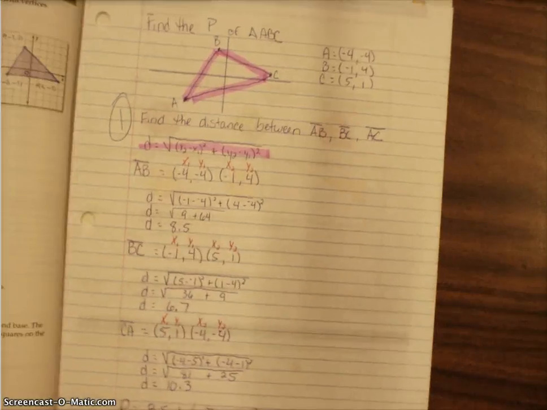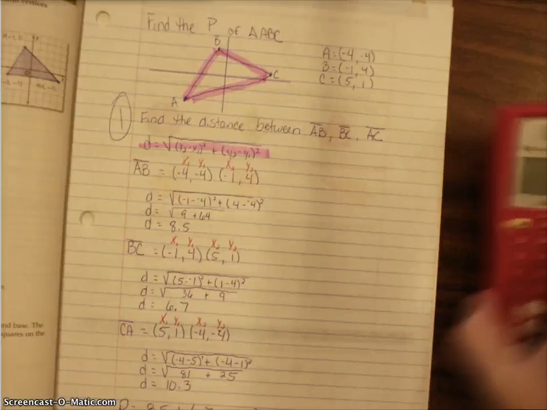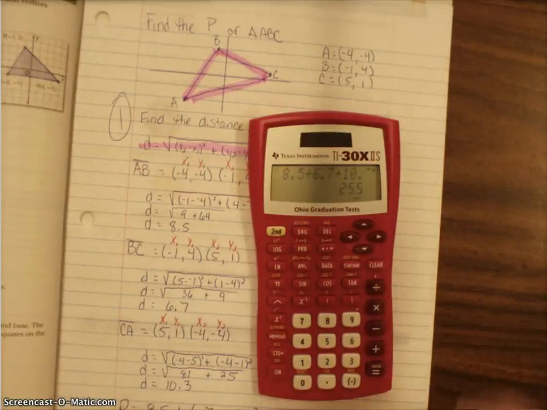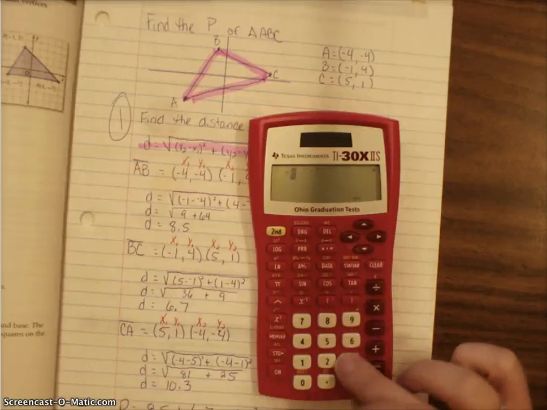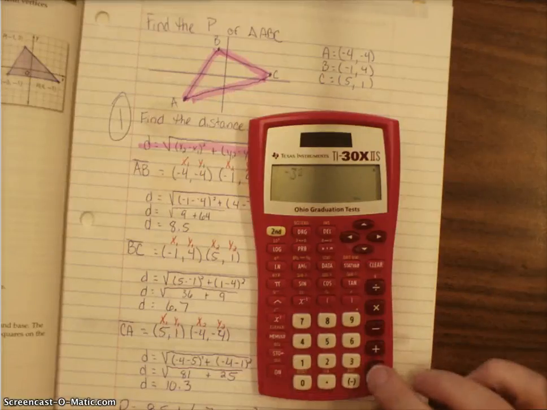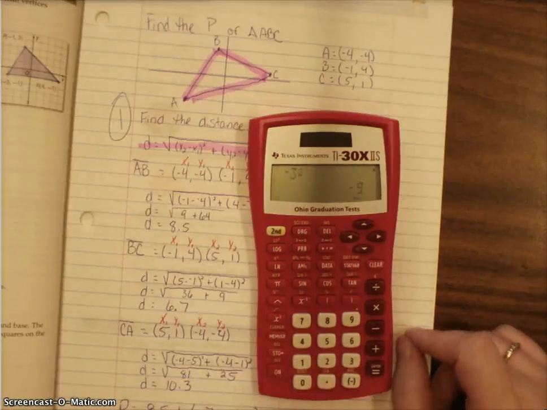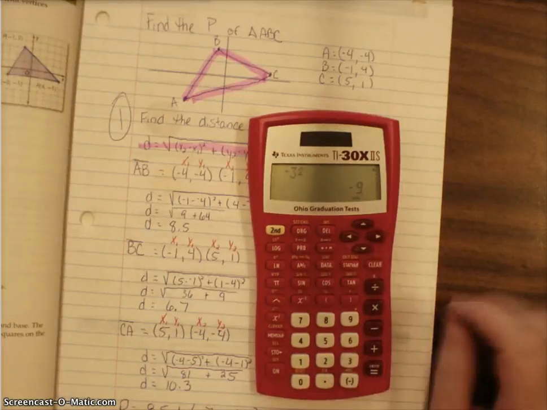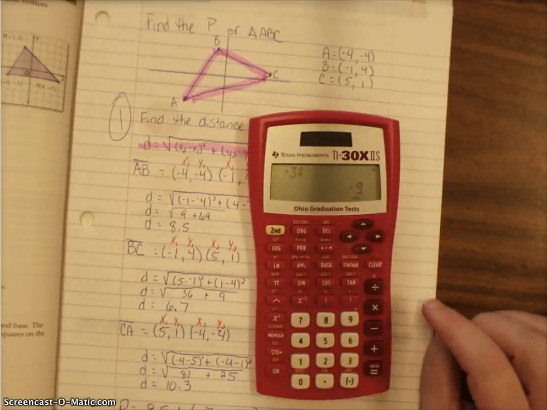Quick tip. When you are putting these numbers in, if you have a calculator that looks kind of like mine, and you try to do -3 squared, you're going to get -9, and that's wrong.